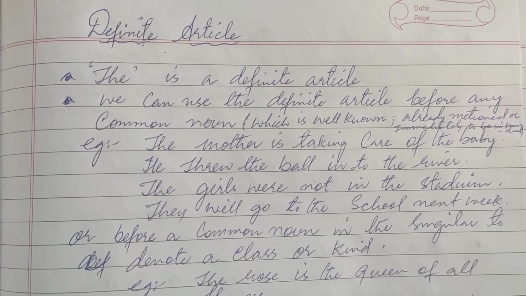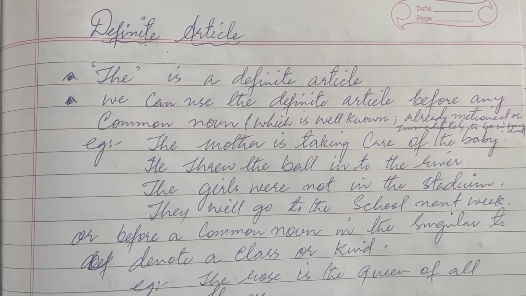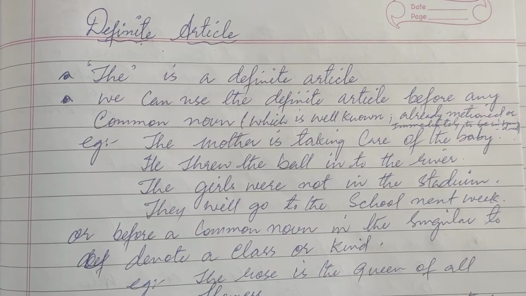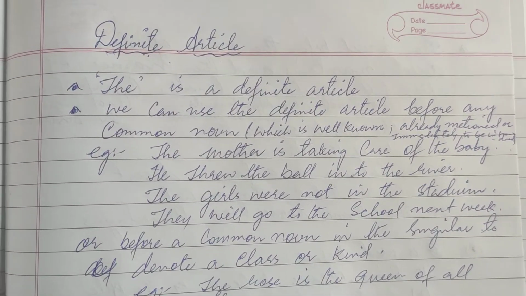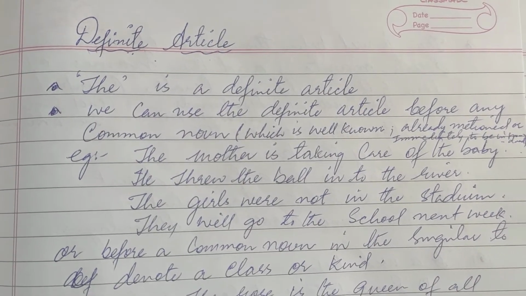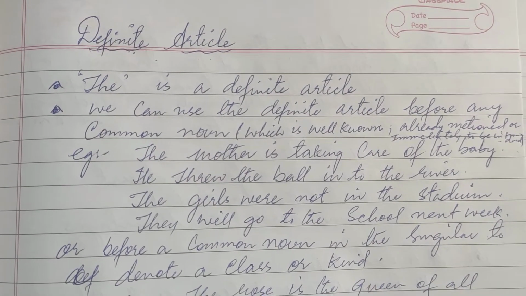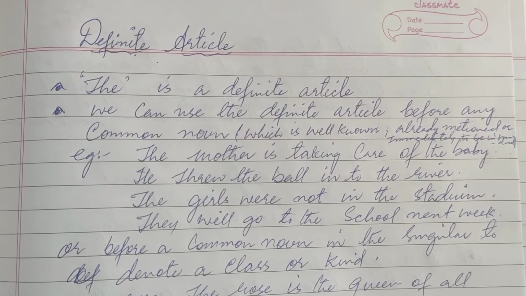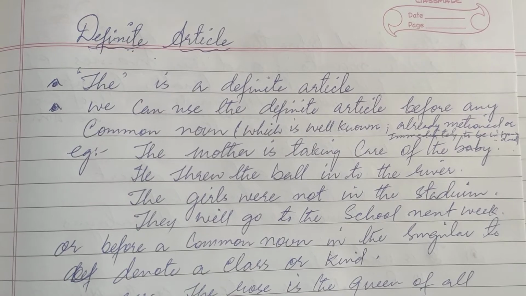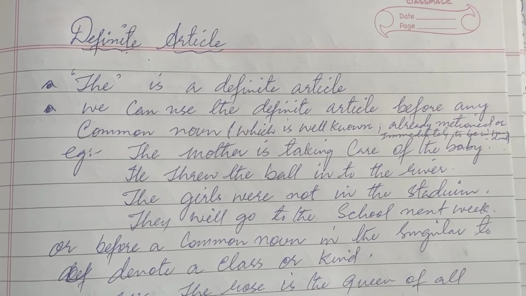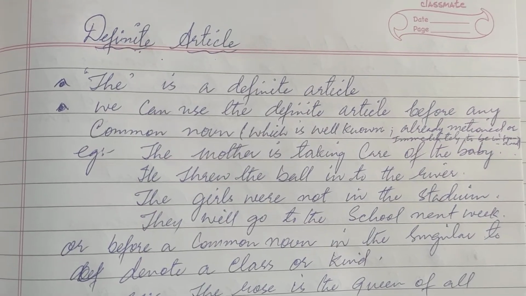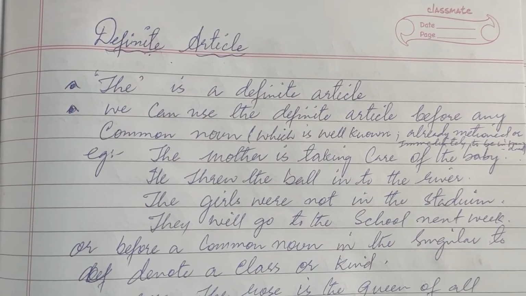This is your English class and today we are going to continue our same topic, that is articles. But today we have to deal with the second type of article, that is the definite article. We came to know yesterday that "the" is the definite article, and it is used before a word denoting a particular person or thing. So today we will go through the uses of the definite article.